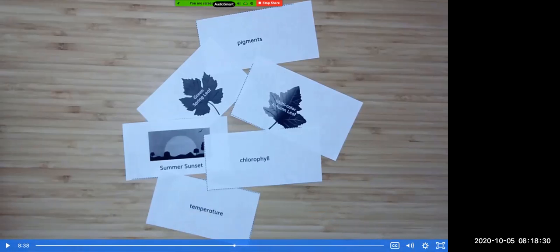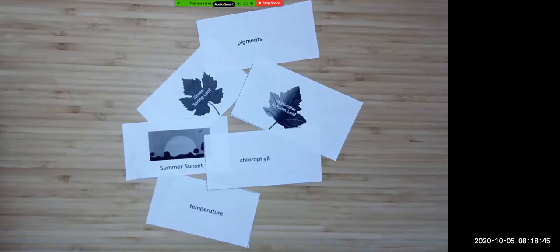So let's say that this is our first green spring leaf. Which one of these words would relate to a green spring leaf? Temperature, chlorophyll, or pigments? Well, since it's a green spring leaf, I would think the word chlorophyll would go with it because chlorophyll is the green coloring. So we would put green spring leaf and chlorophyll together.